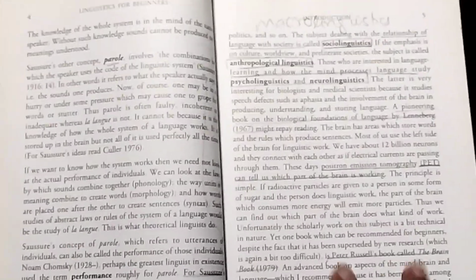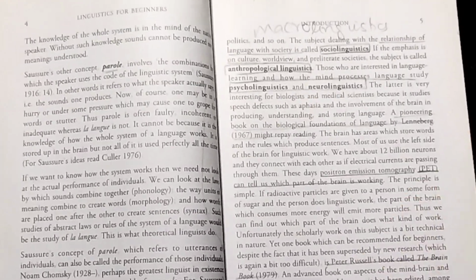These are the main branches of linguistics which I will discuss on my YouTube channel.